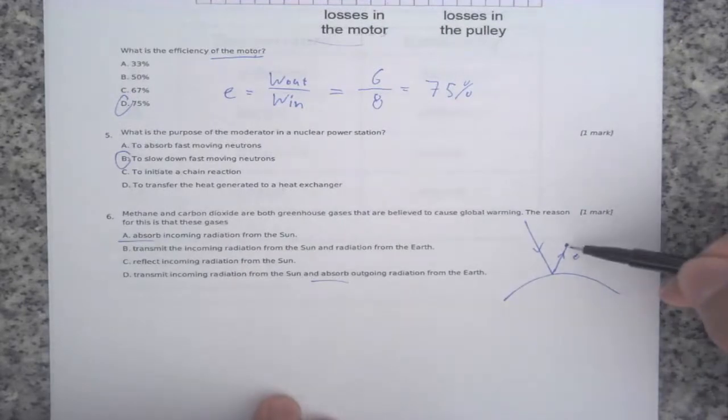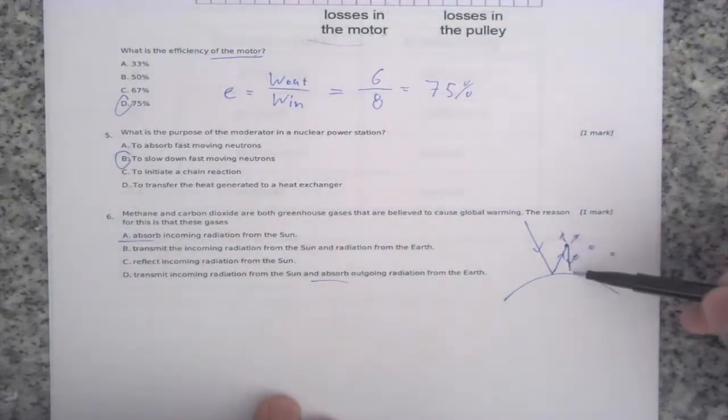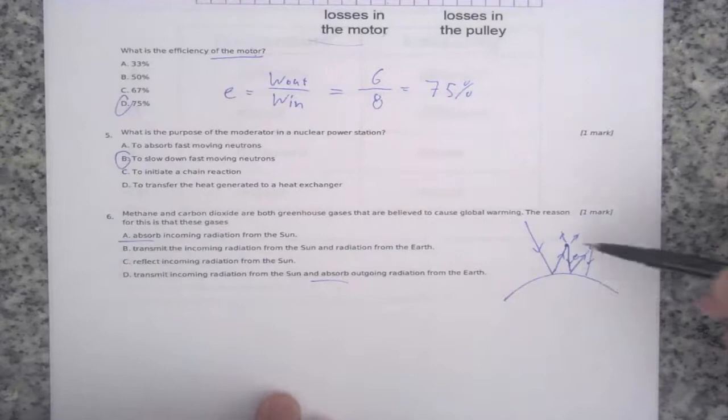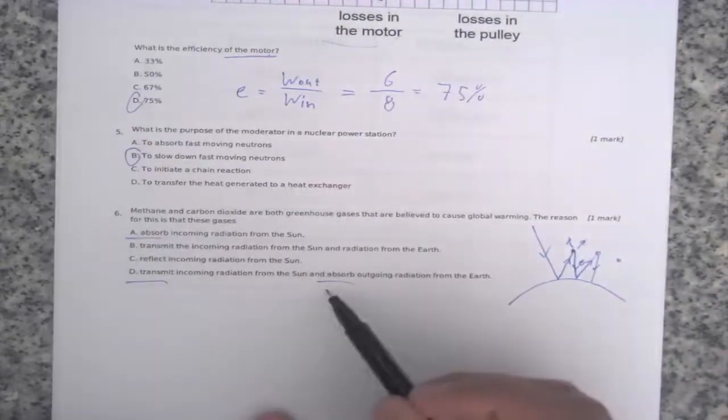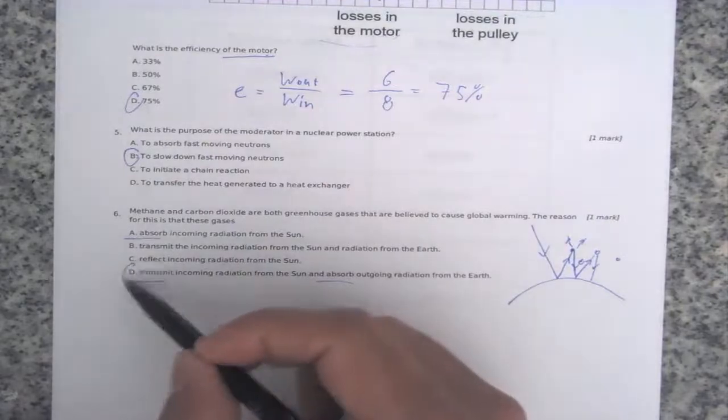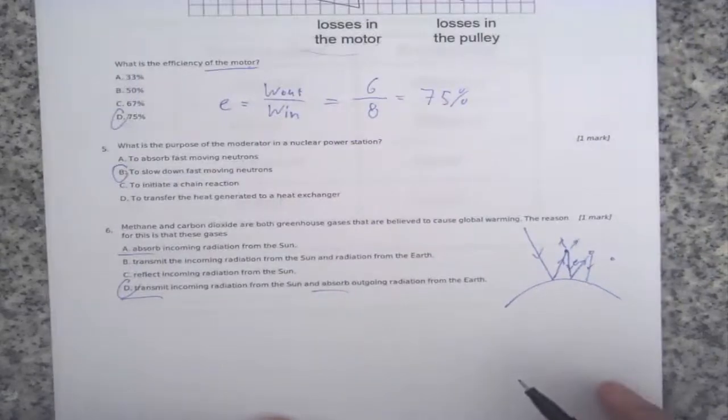But it's not enough. They absorb the radiation, but also they transmit this radiation, again in different directions, of course. So some of it goes back to the surface of the Earth, then it's going to reflect back, it's going to be absorbed again, and so on. So this radiation is trapped in the Earth's atmosphere. So transmit and absorb are the correct words that we're looking for, so it's number D.